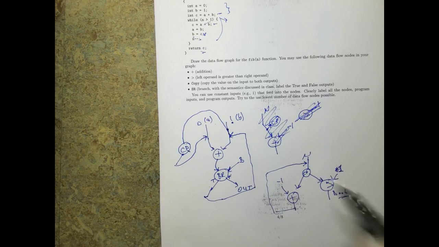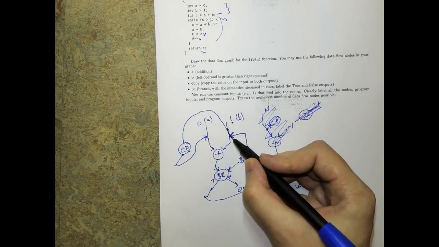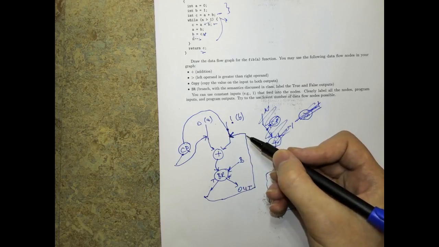Maybe we will go over the solutions, but I think you got the main idea. I think the problem here was whether we can connect this line here or not, right? Yeah.